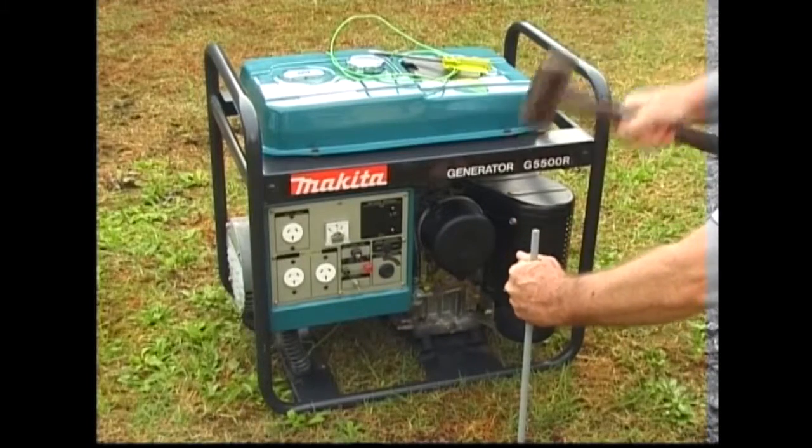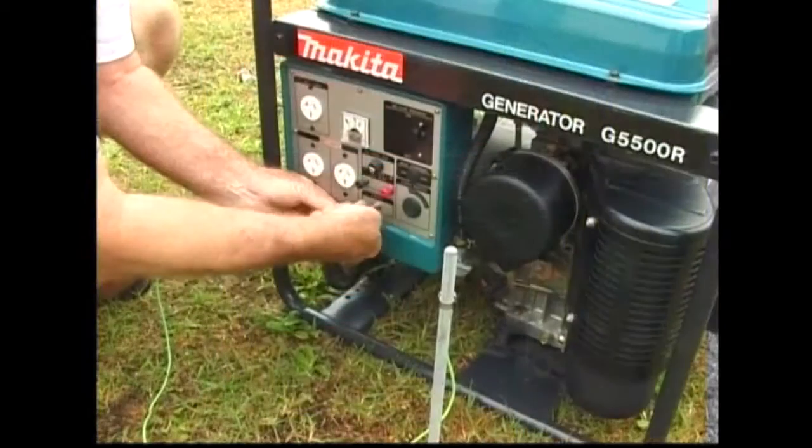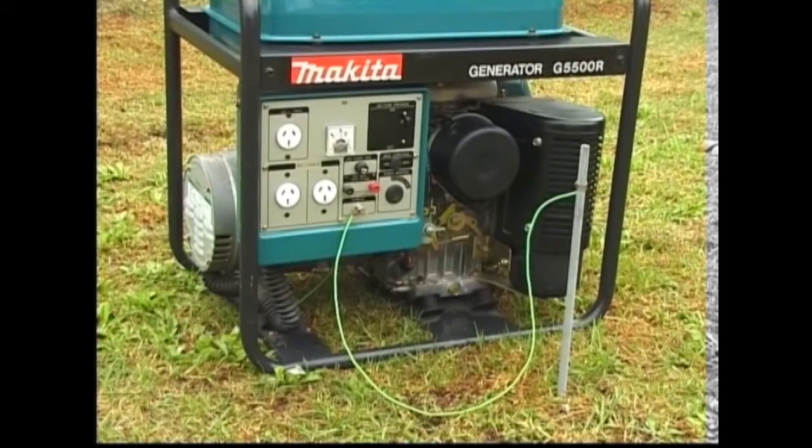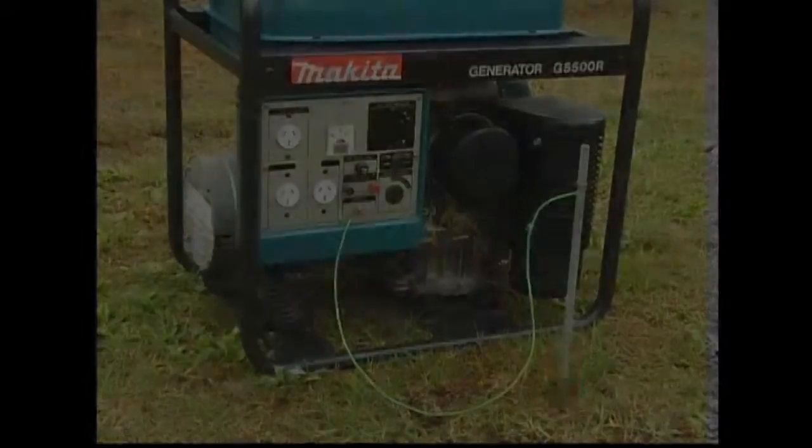Earthing the generator is done by driving a metal peg into the ground and wiring it to the earth point. Should a fault occur, this allows the electrical current to take the path of least resistance to earth.